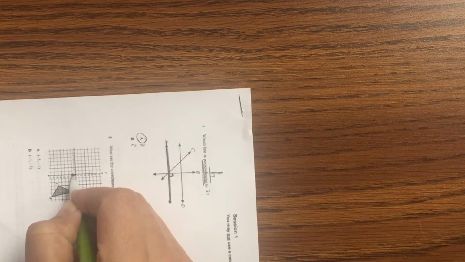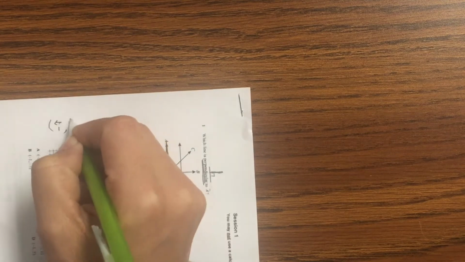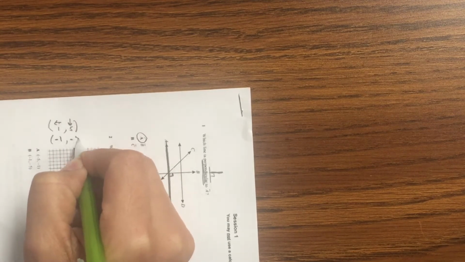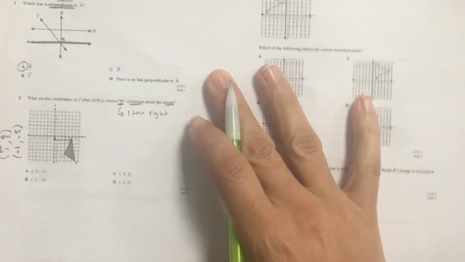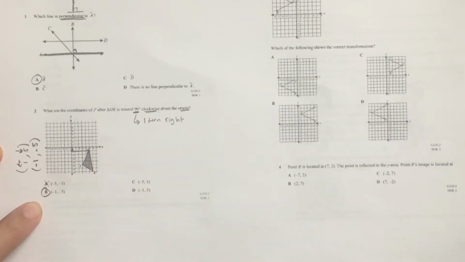So my new coordinate is, I'm going to go left 1. And then I'm going to go down 1, 2, 3, 4, 5. Down 5. So how do I say left? Is it positive or negative? Negative 1. Down, positive or negative? Negative. So those are my new coordinates. So it will be -1, -5. Not that one. -1, -5. B.